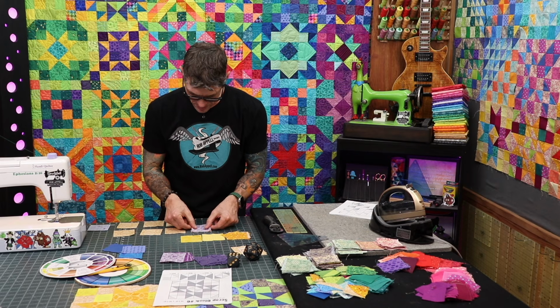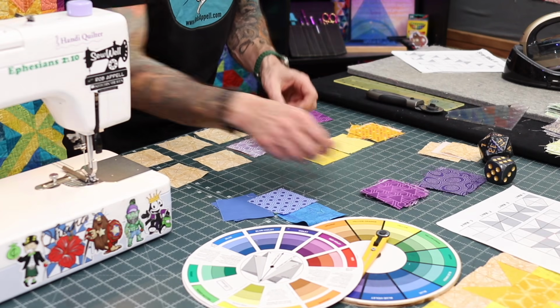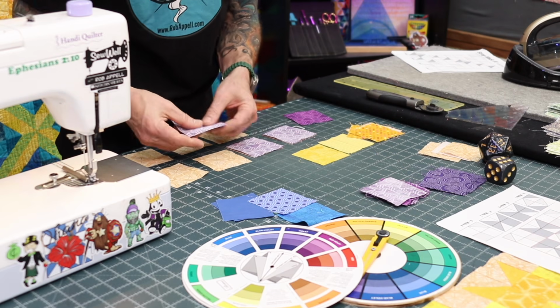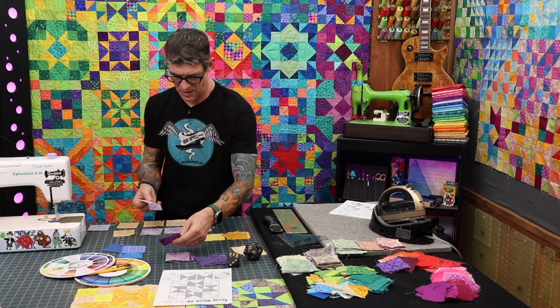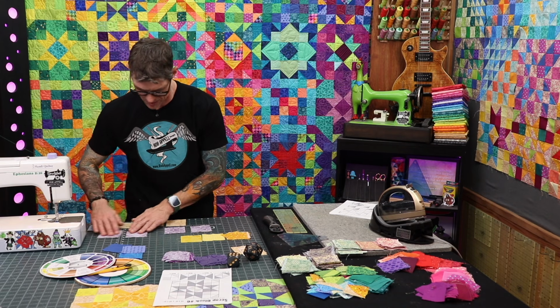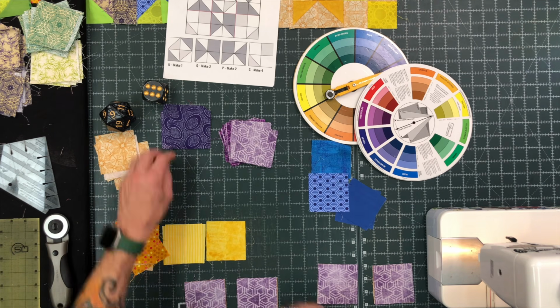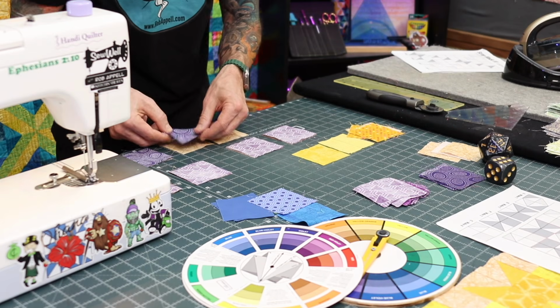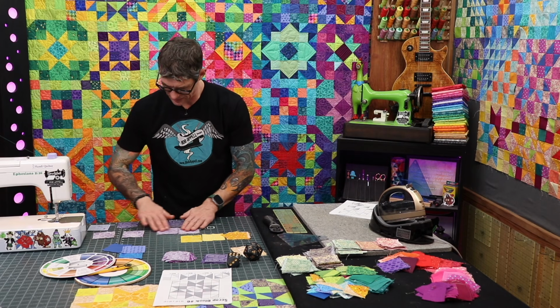Right sides together we go. And I'll use more of this lighter, brighter purple because I just like it today. I think it's going to really help everything pop. A couple of these. So those become the half square triangles.